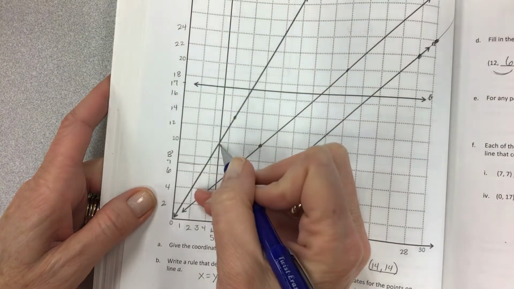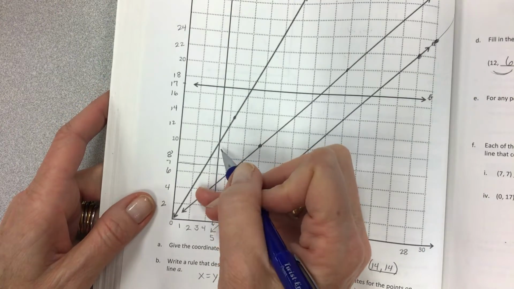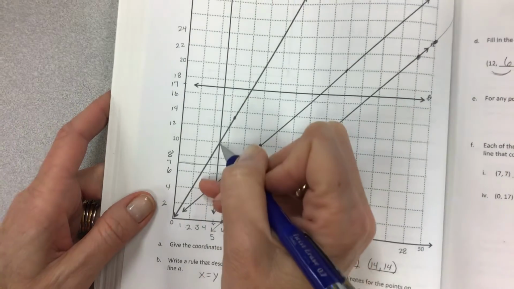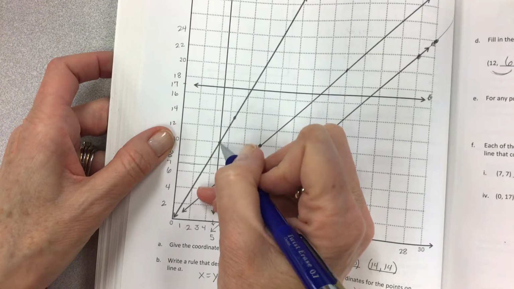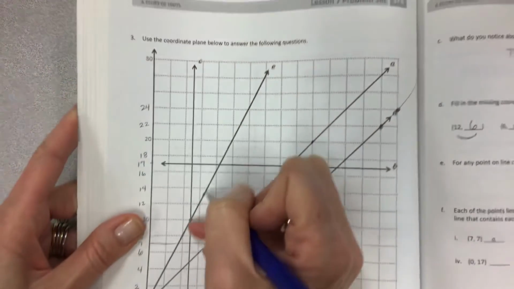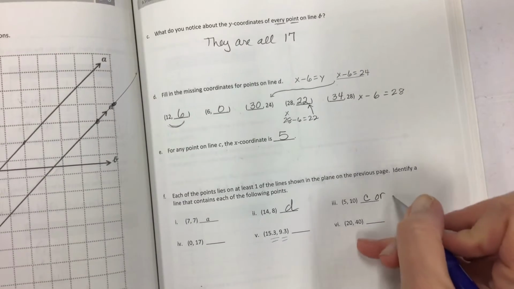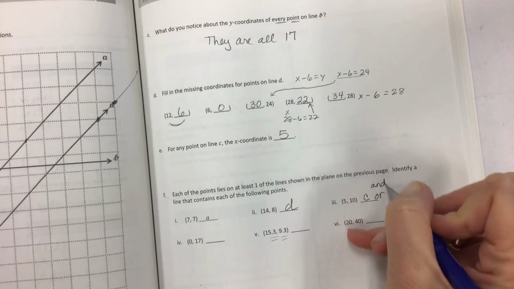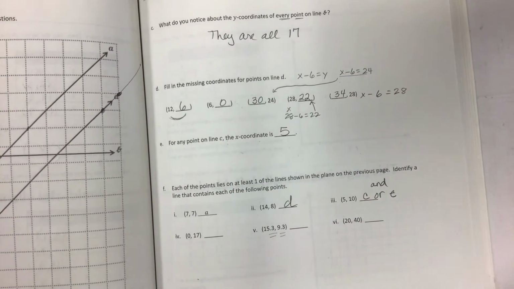That's going to be C. But can it be anything else where 5 and 10 intersect? Yes. It could be line C, but tangent, it could be line E. C or E, or you could put C and E.